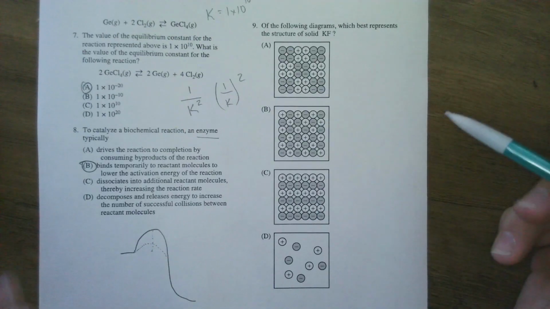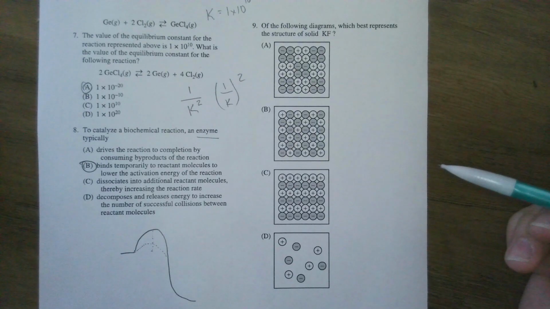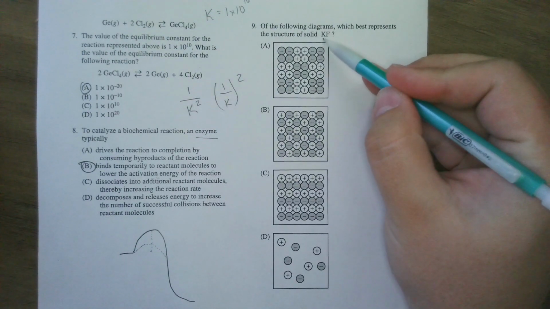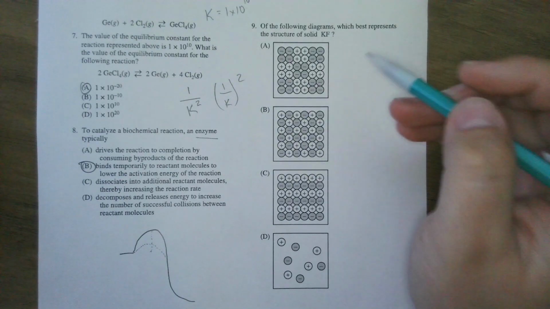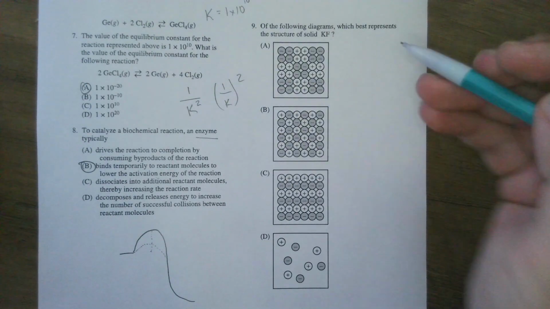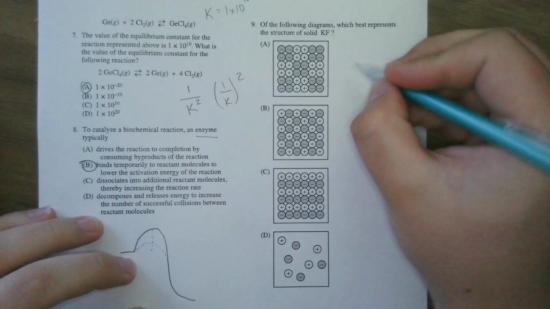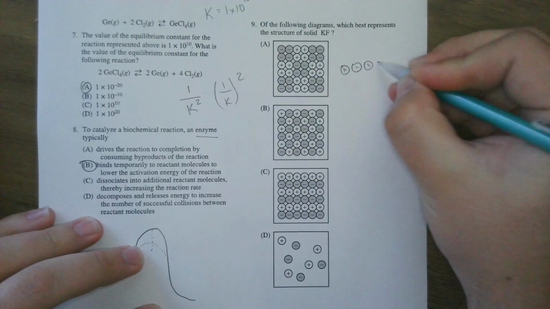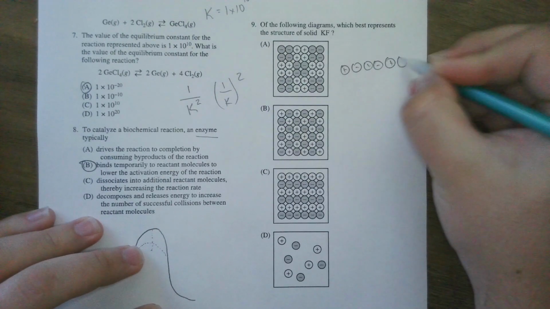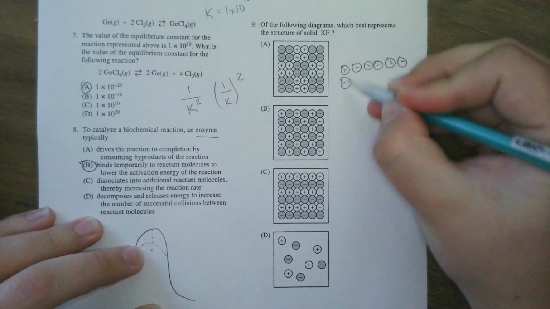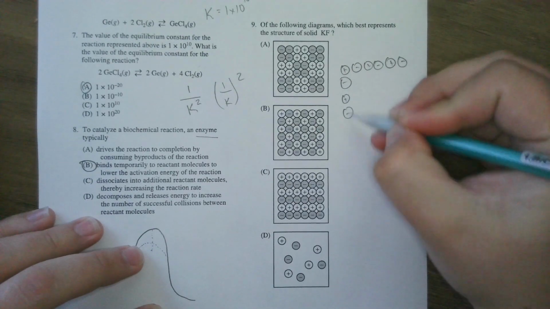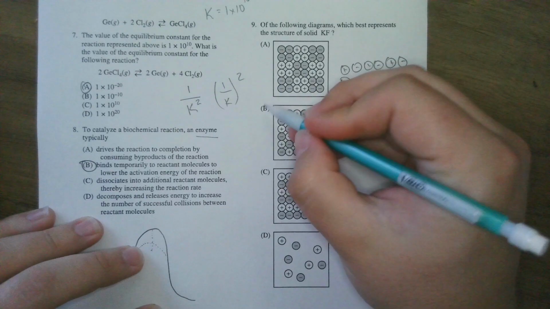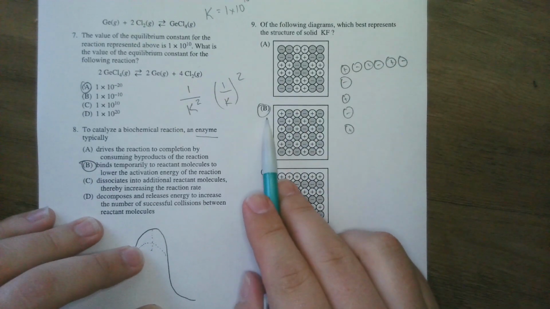Number 9. Of the following diagrams, which best represents the solid structure KF? So KF, I have a metal, non-metal. This is an ionic solid. So what I'm looking for anytime I have an ionic solid, an ionic bond, is that lattice structure. Positive, negative, positive, negative, positive, negative. And it'll go down as well. Negative, positive, negative, positive. We want that checkerboard shape. The only one here that represents that is B.